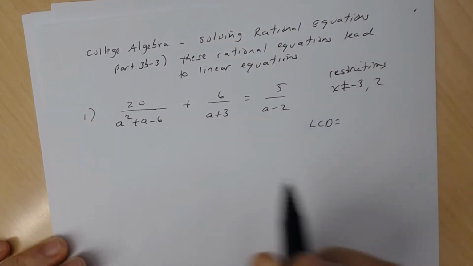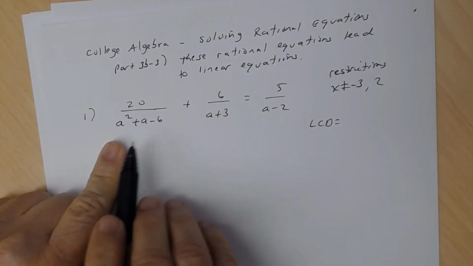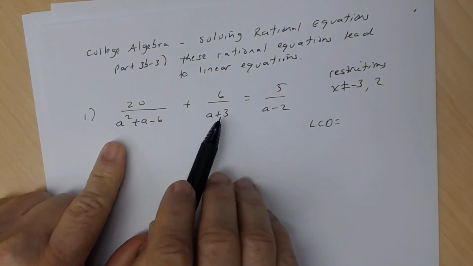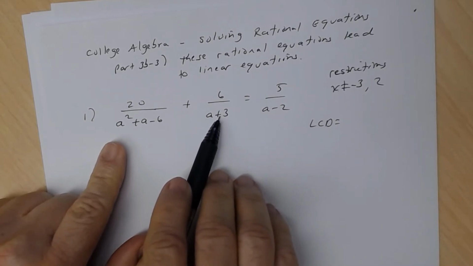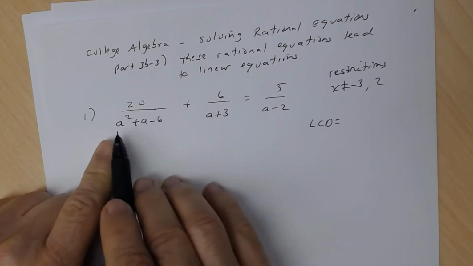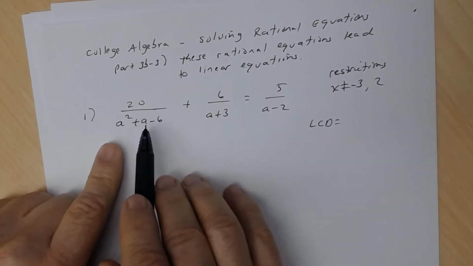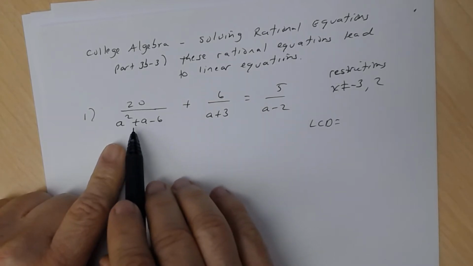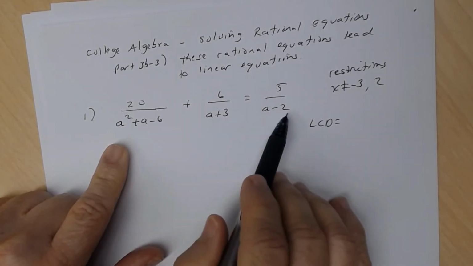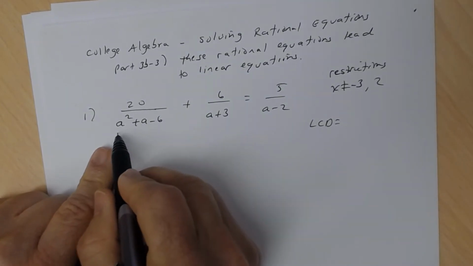All right, so to find the LCD, you're going to factor all your denominators. So remember, this is a linear factor, a to the first, so that's linear. And if you don't remember how to factor very easily, remember the purpose of this course is to remember how to factor. The factors of these are usually going to be these, not always, but many times it will. So let's just check and see if this works.